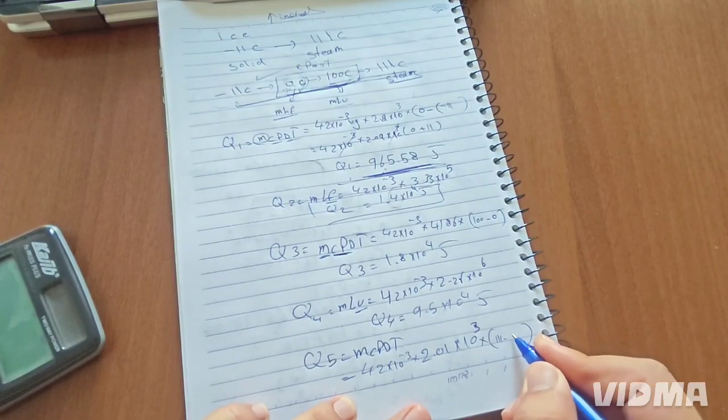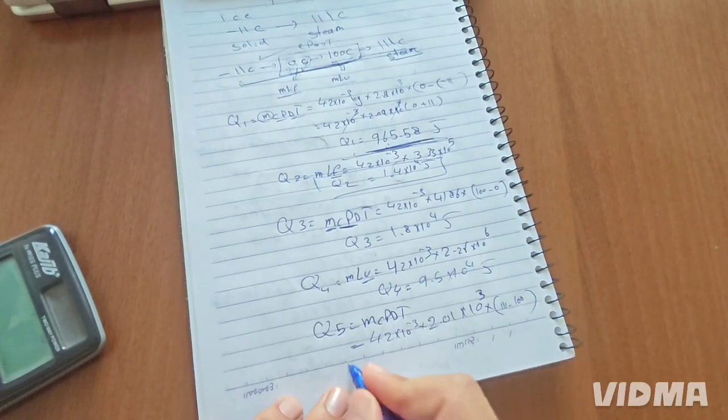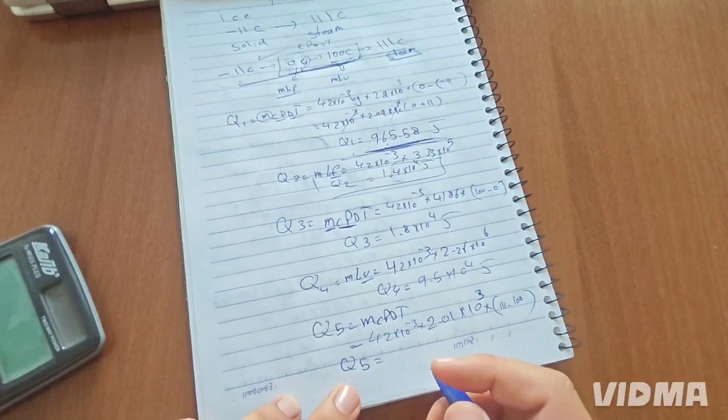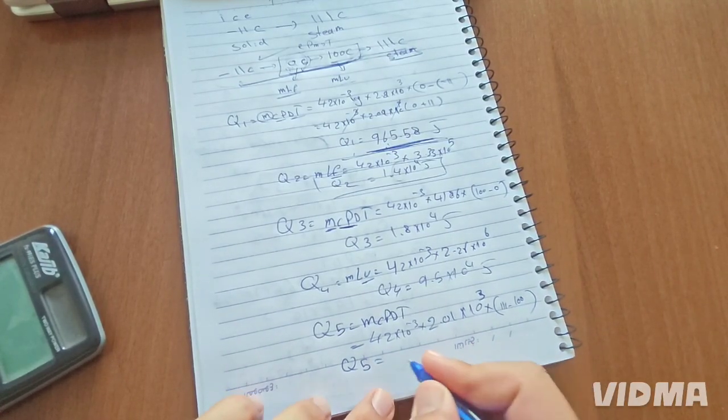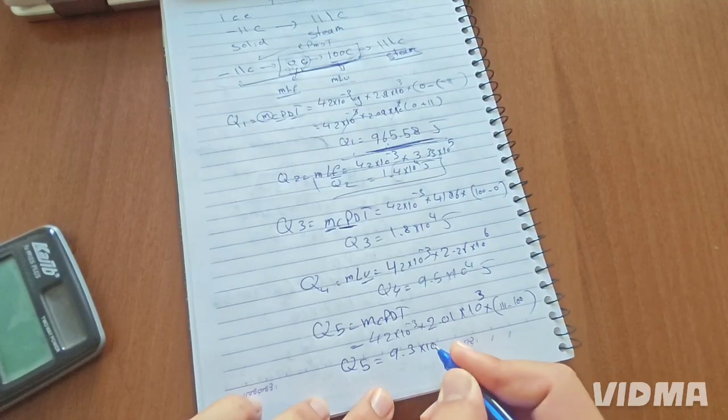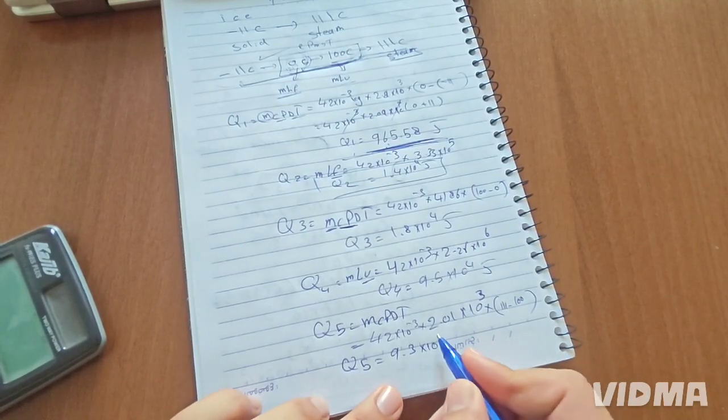You can use a calculator to find the last energy. The answer is 9.3 times 10 to the power 2 joule.